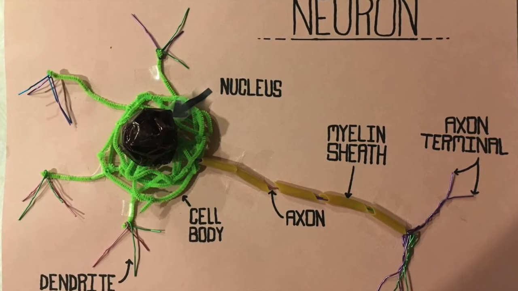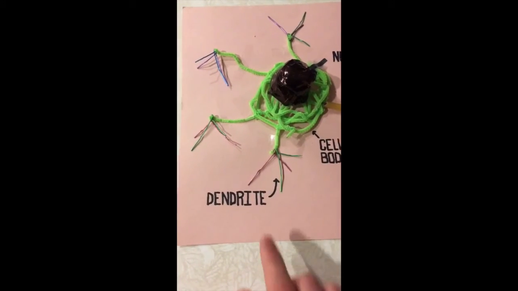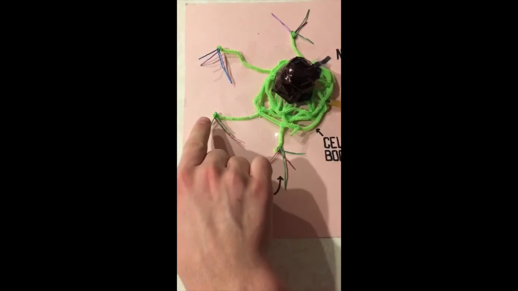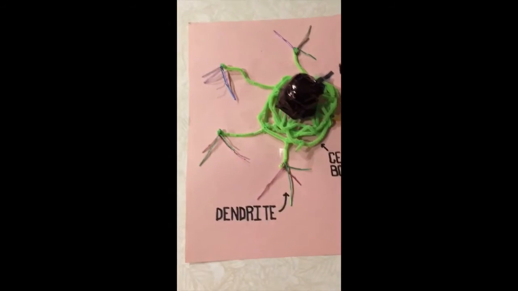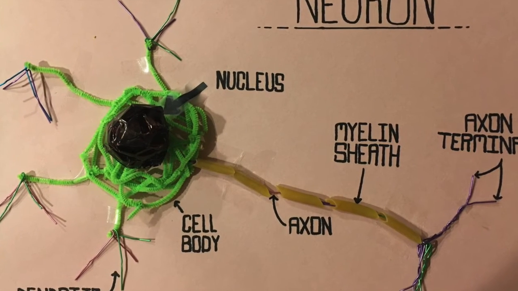This is Isaac Griffin and Reid Bjerke's neuron model. First, we will go over the key parts of the neuron. The dendrites here are the short branched ends of the neuron, along which neurotransmitters are collected from other cells as synapses and then are transmitted to the cell body.